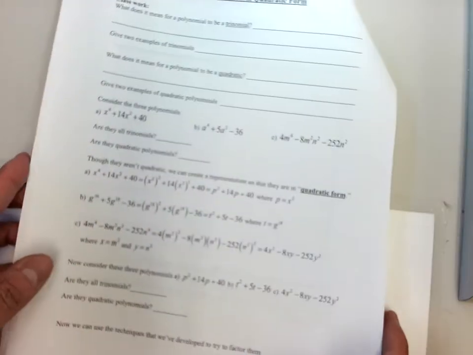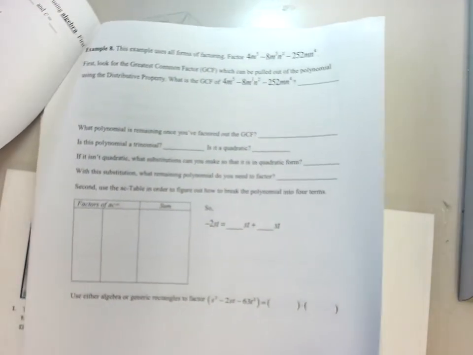The next page over here, we'll probably do in class if we have time. And I think that's good for now.